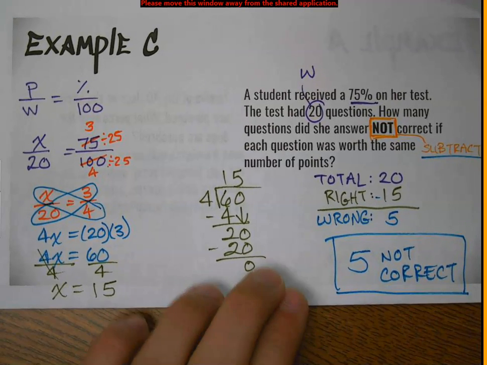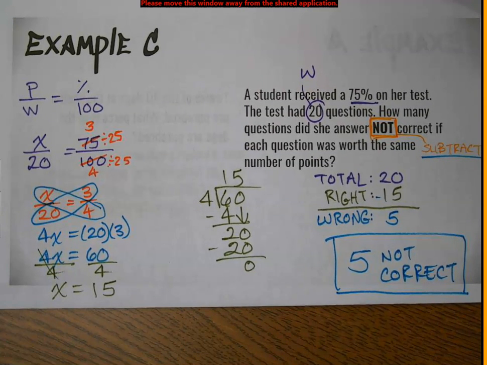Make sure on the your turn problem that you don't make that mistake. Make sure that you are doing that subtraction, because I promise you it's going to be on there. I wouldn't have done it if it wasn't. Okay.